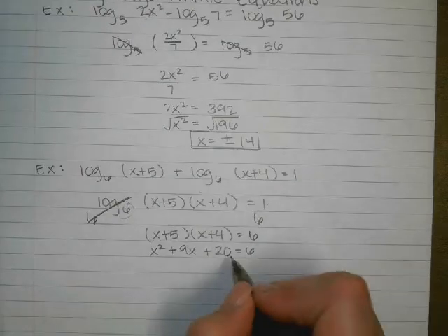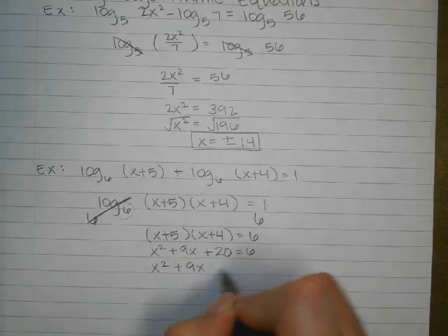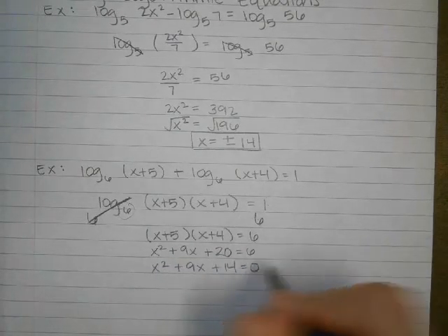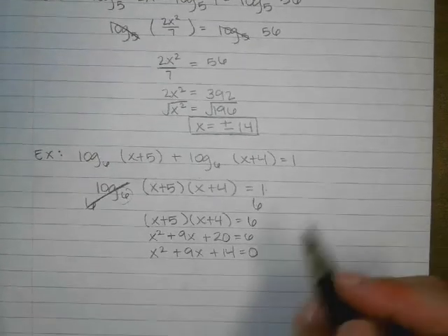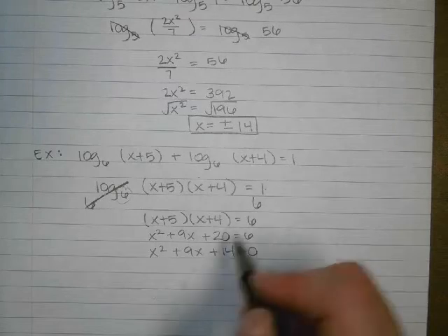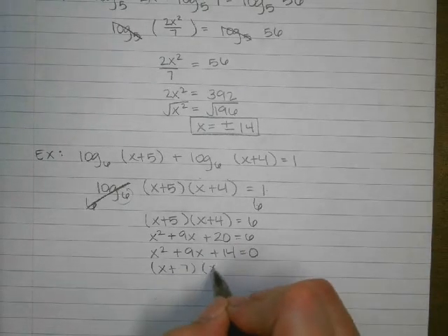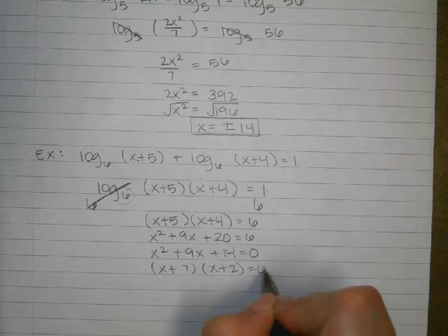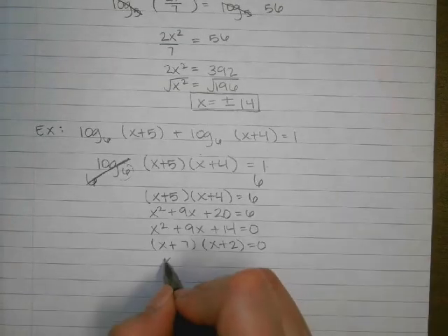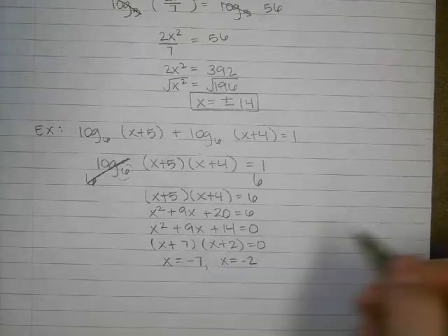Now I'll go ahead and subtract the 6 over and make it equal 0. So I'm trying to think now of two things that multiply to 14 but add to 9, and that would be 7 and 2. And so I have two solutions, x equals -7, x equals -2.